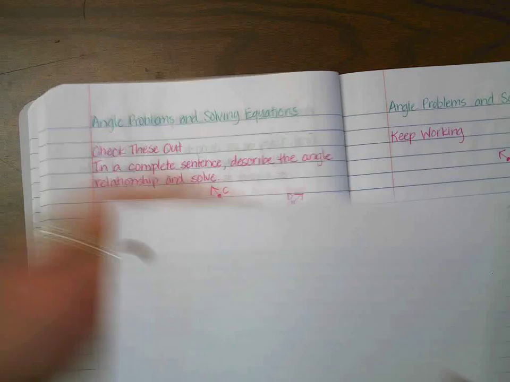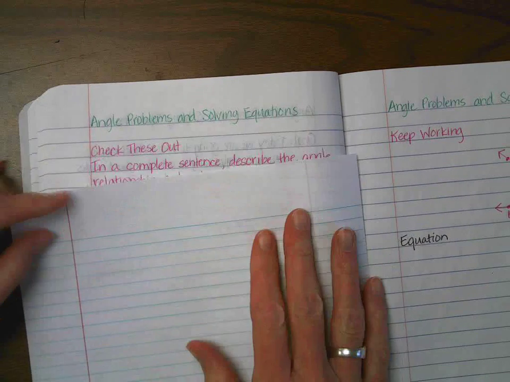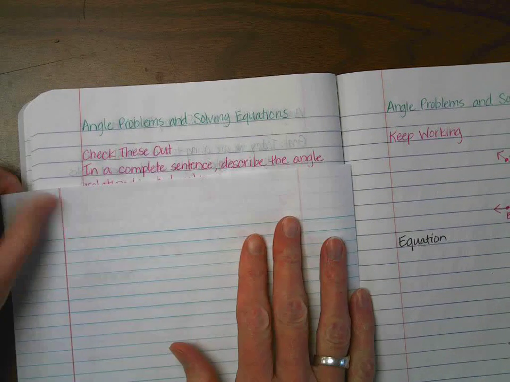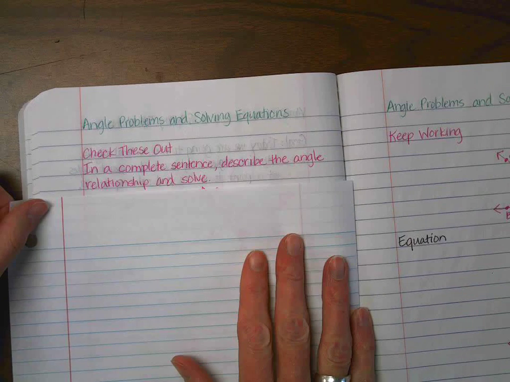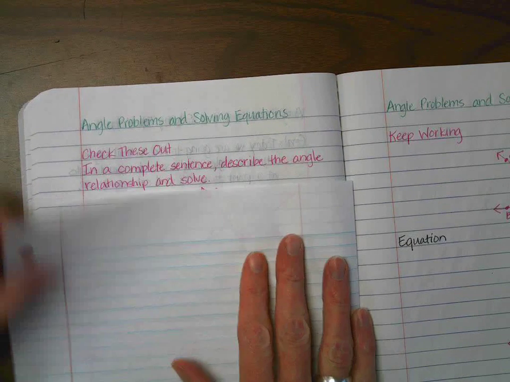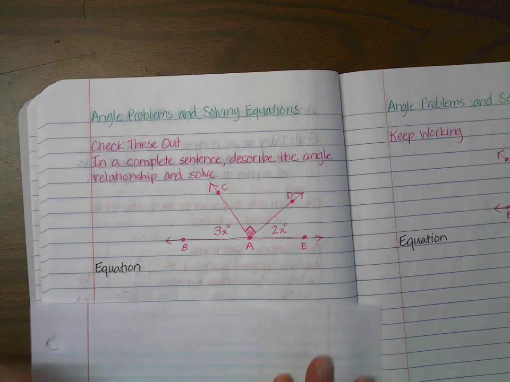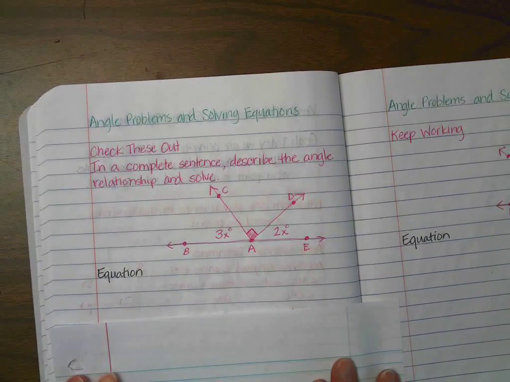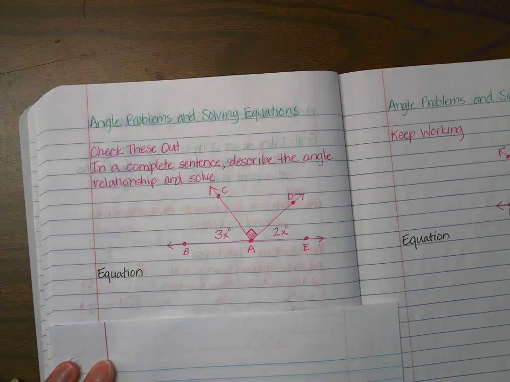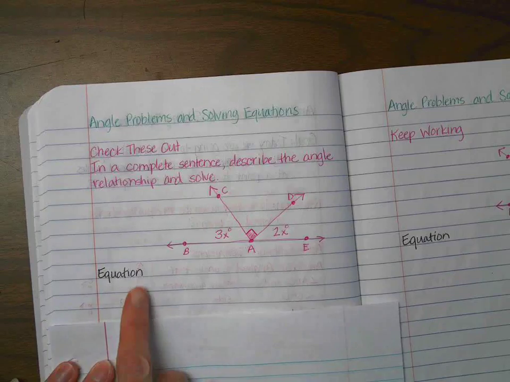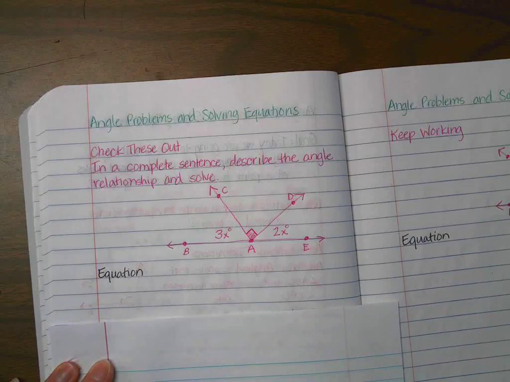It is really fun. Okay, so again, angle problems and solving equations. I want you to check these out. In a complete sentence, describe the angle relationship and solve. So basically, you're going to get a picture, and you have to tell me which one of those we just talked about it could be, and then write an equation for it.